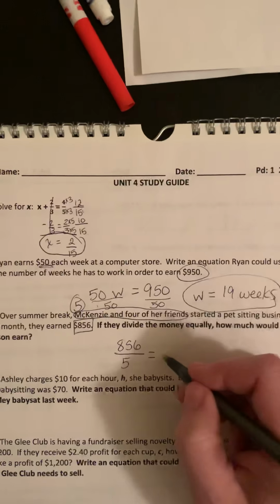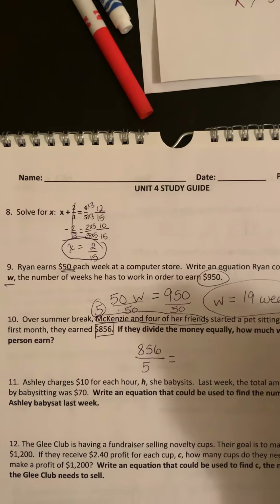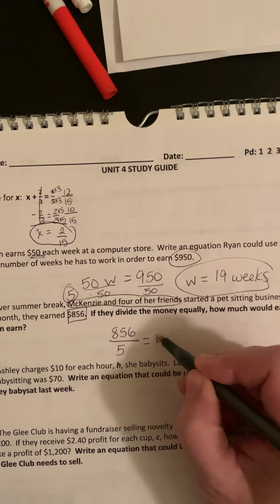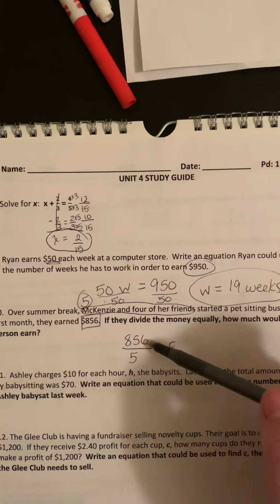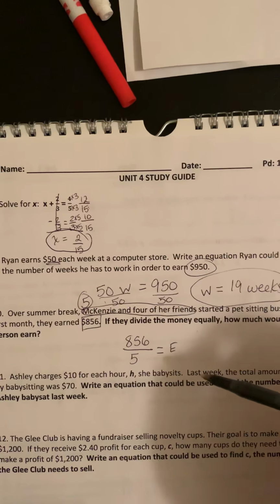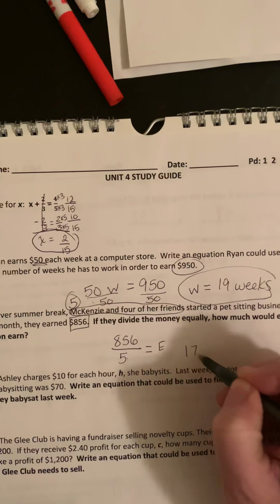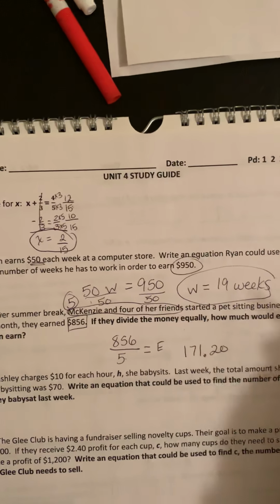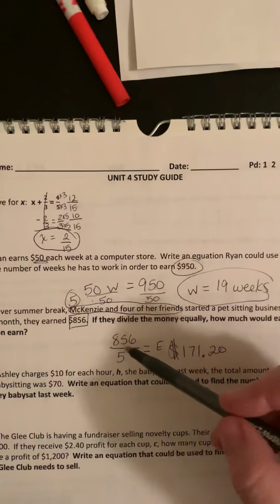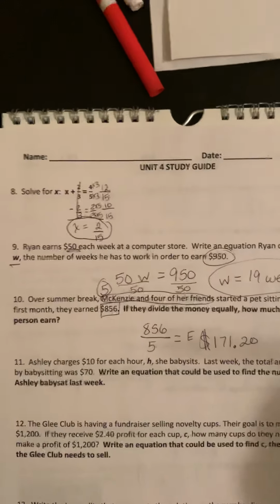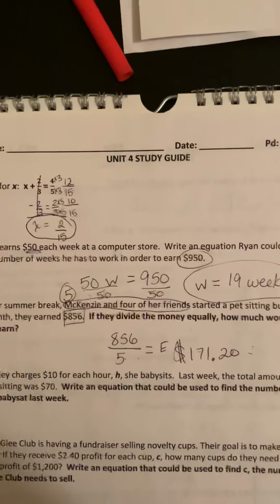Do I have a variable for that? Divide the money equally to see how much a person would earn. So let's just call it E. And then when I am working through this problem, I have 856 divided by 5. That will give me $171.20. They'll each earn $171.20. So 856 divided by 5. And again, you will be able to use your calculators. You could use them on the study guide, and you will be able to use them tomorrow on the test.